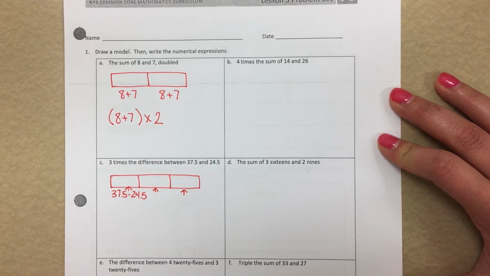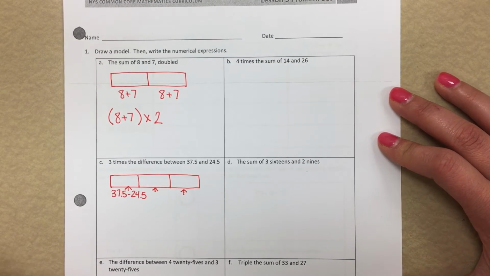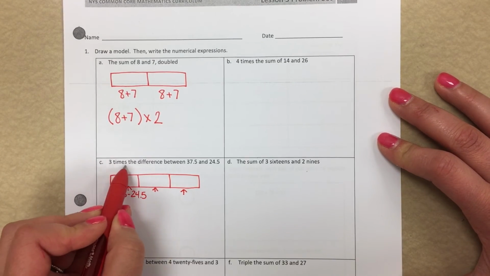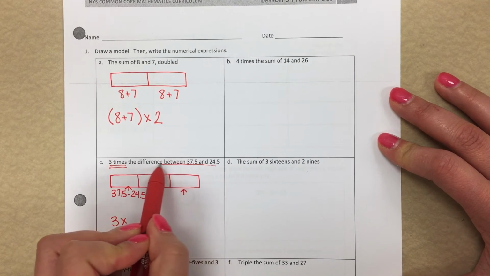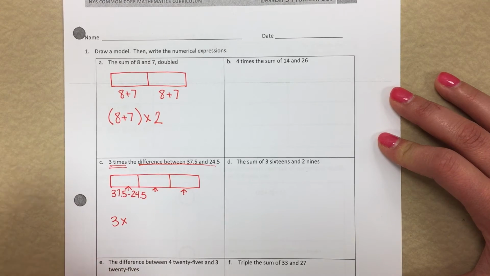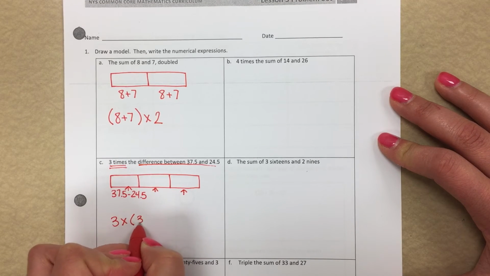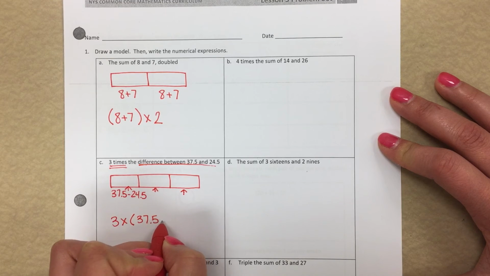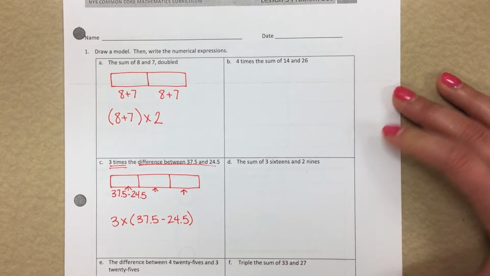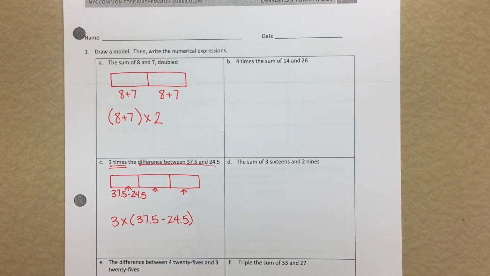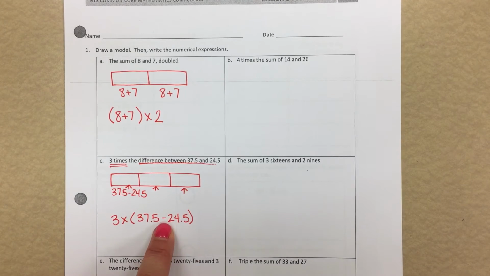Okay? If I'm writing this out in numerical form with our numbers, I would want 3 times the difference between 37 and 5/10 and 24 and 5/10. So 37 and 5/10 and 24 and 5/10. And then if I wanted to actually solve that, I would do this step first because it's inside of the parentheses. I would then multiply that answer times 3.